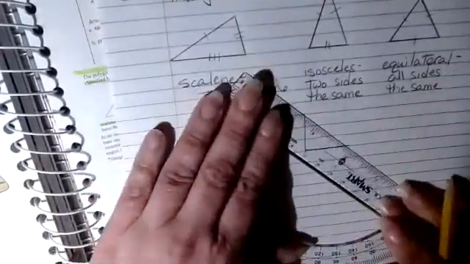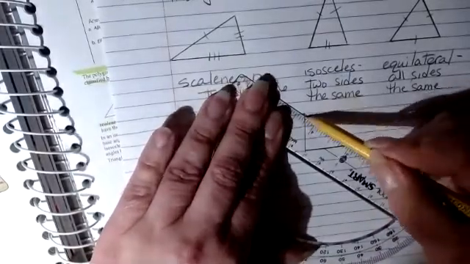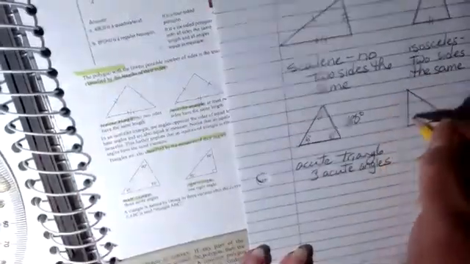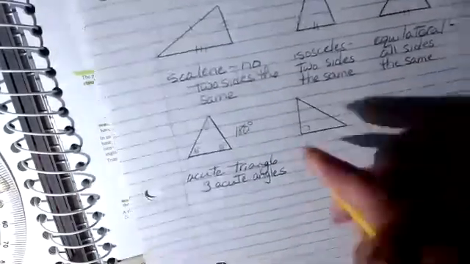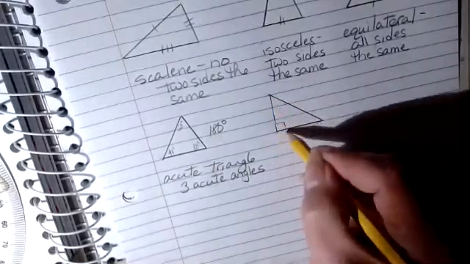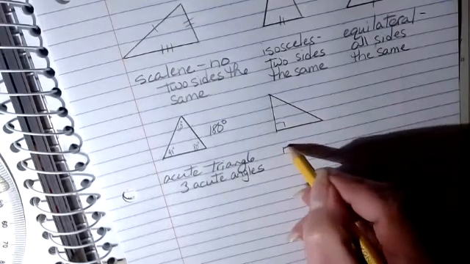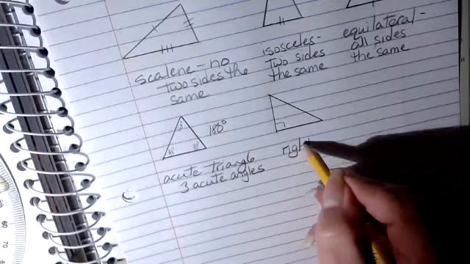You should always use a ruler or a protractor or at least something with a straight edge when you're drawing figures. Okay, now what am I going to do here? Okay, make my little square there. All right, so what kind of an angle is it right here? Remember what it is when we make that little square in the corner? Okay, it's a right triangle because it has one right angle.